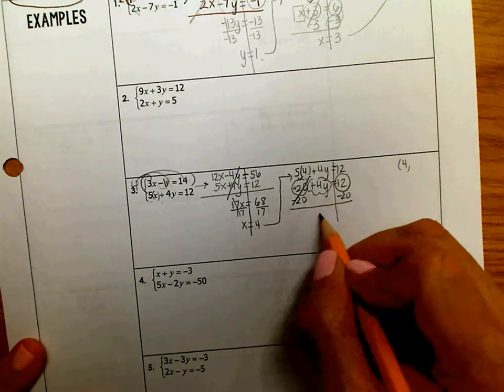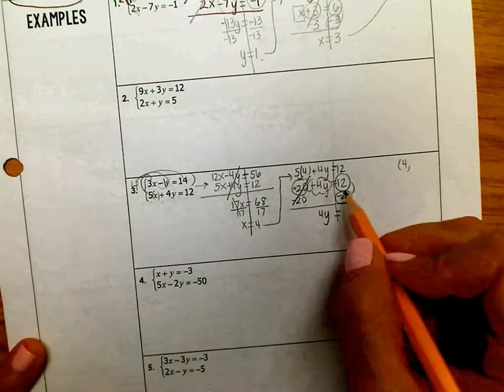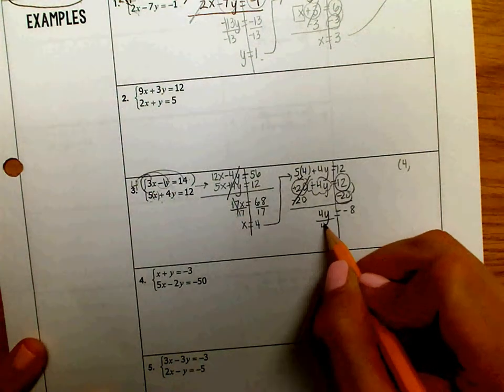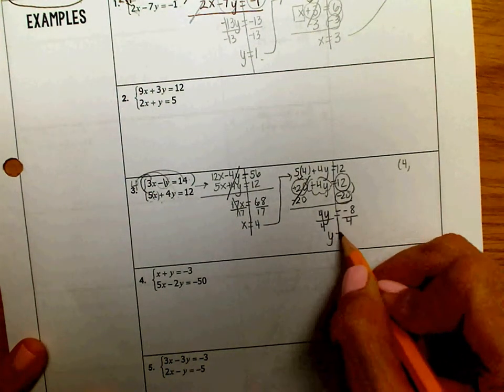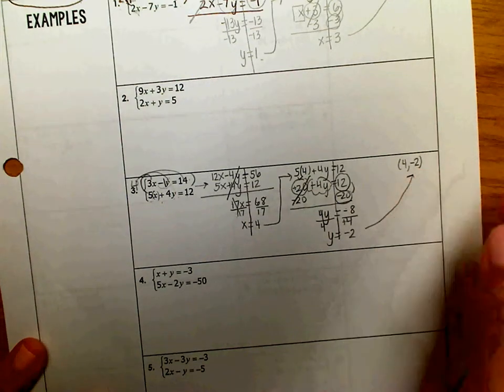So 4y equals 12 minus 20. These are, or 12 plus the negative 20, same thing. You get a negative 8. Divide, divide. A negative divided by positive is negative 2. Right? So this is your final answer.